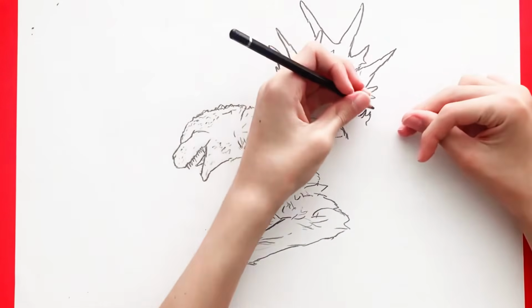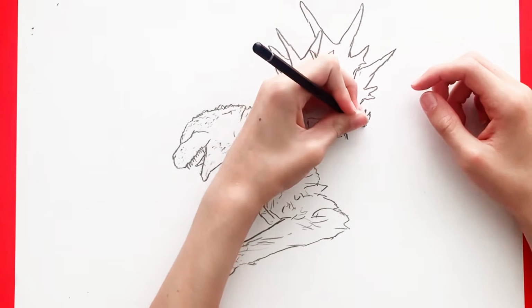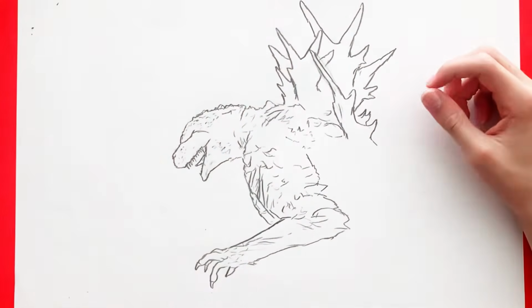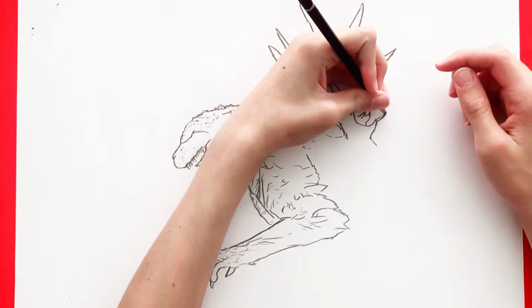So, oh yeah, this part actually goes down here. It's just so detailed. Like that. And yeah.